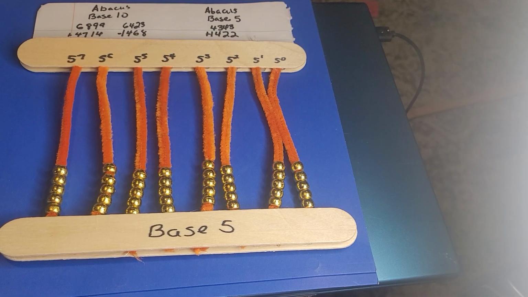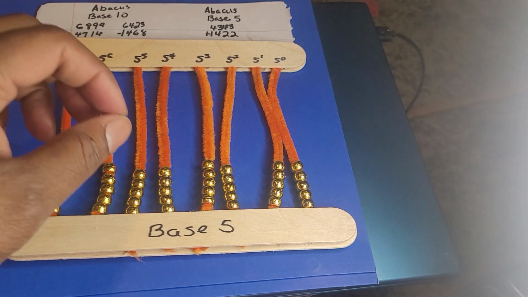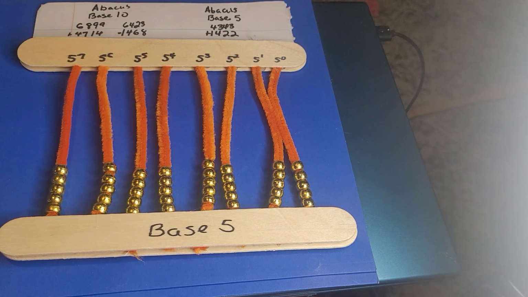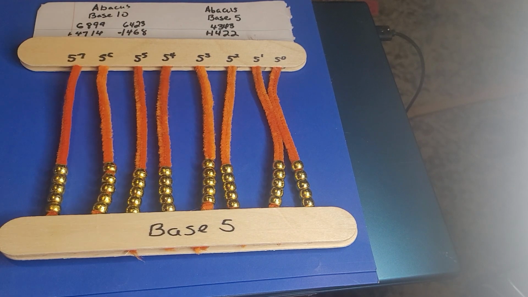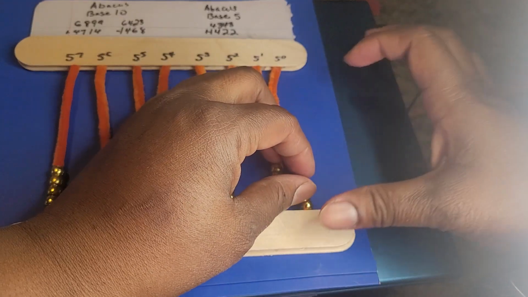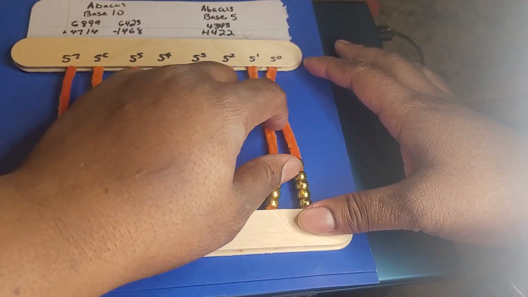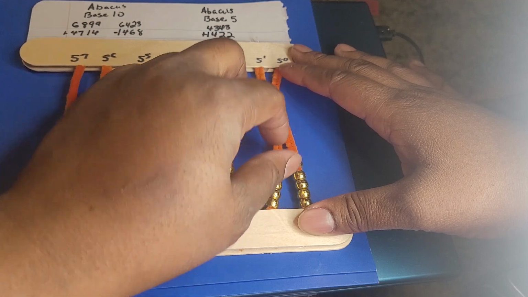Now we have our Abacus base 5. As you can see, there's only 5 beads instead of 10 on this one. So we're going to start with the bigger number as well on this one. And the problem is 4,343 plus 1,422. We're going to start with the ones as well from right to left.